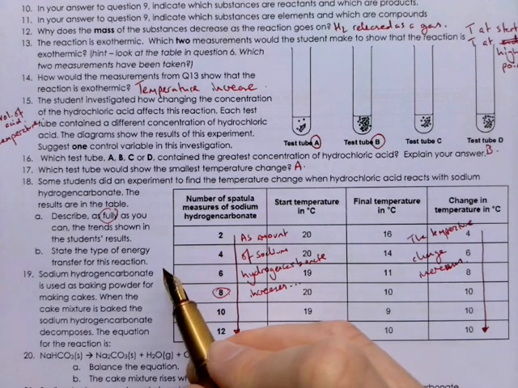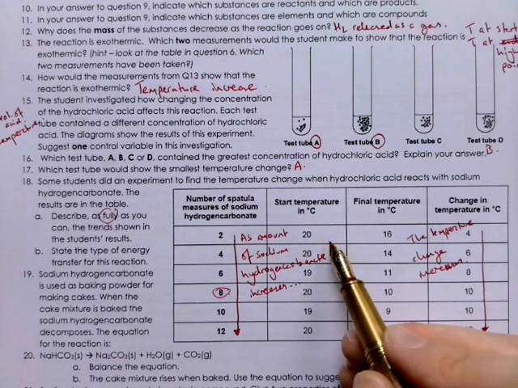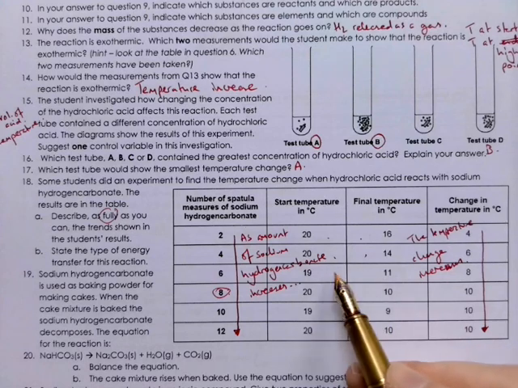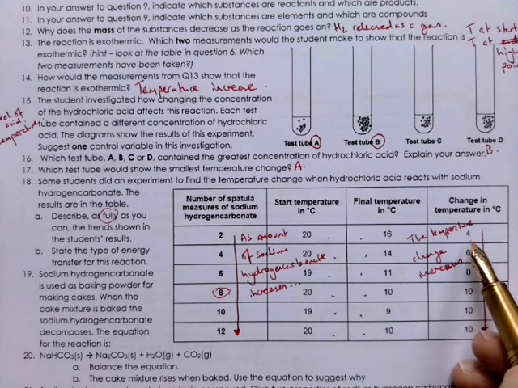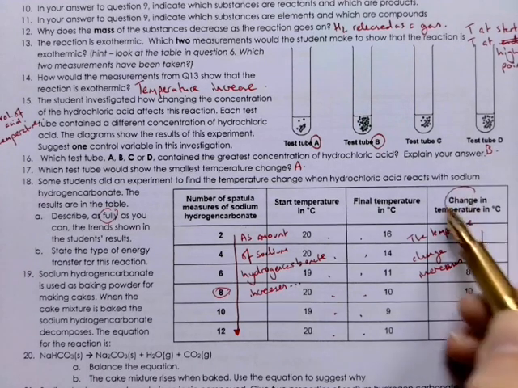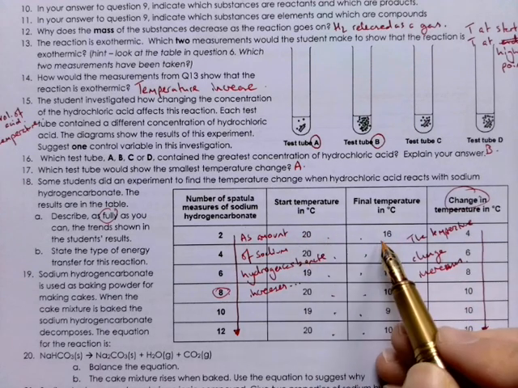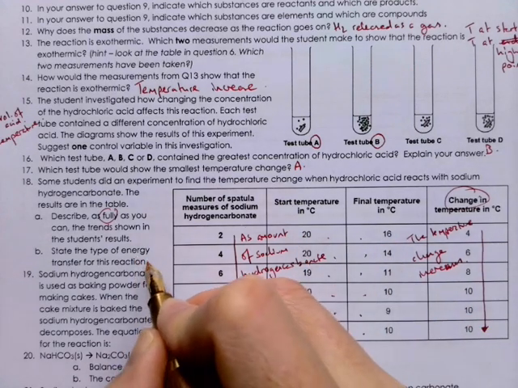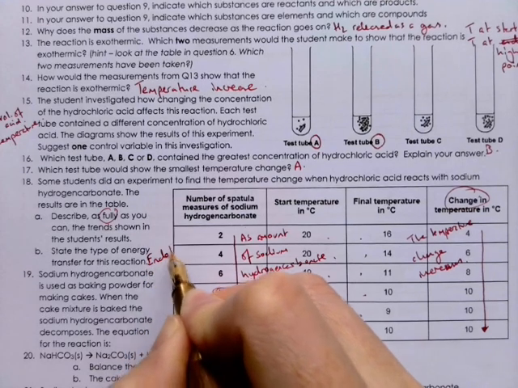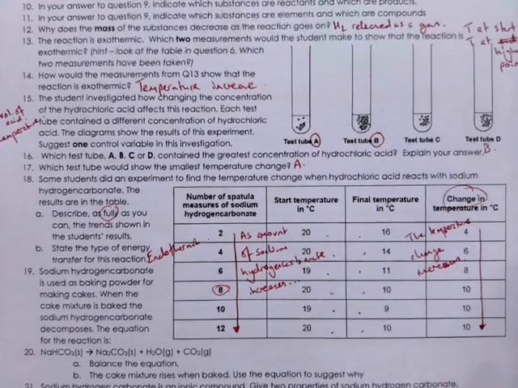Okay, and we want to know the type of energy transfer of this reaction. So that's just asking us exothermic or endothermic, and we can see that the temperature is decreasing, decreasing, decreasing, decreasing, decreasing. All right, so you need to look out here. You might get confused if you just looked at this column, because this is change in temperature, you might think, oh, it's gone up by 4. It hasn't. It's gone down by 4. So these are endothermic reactions.